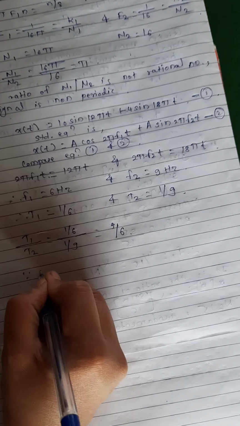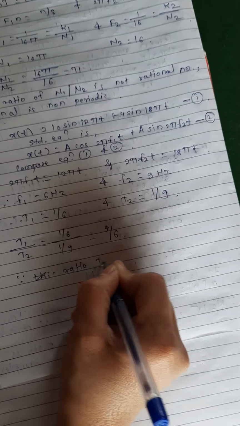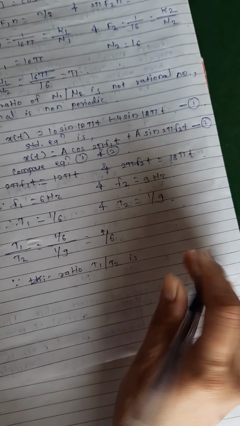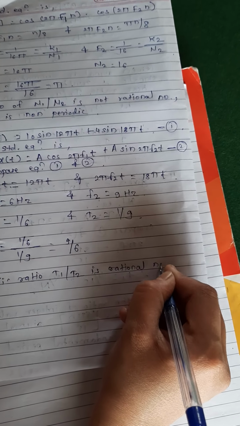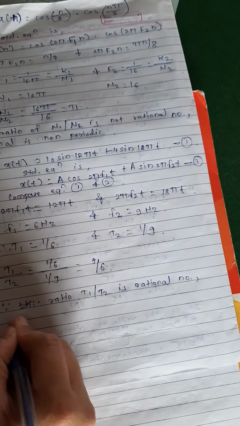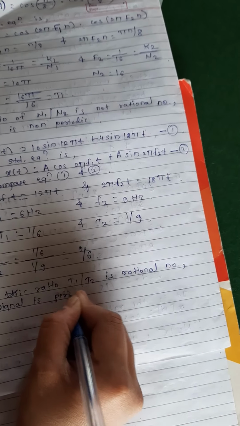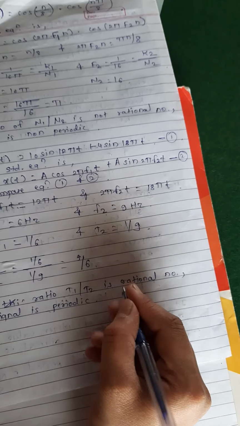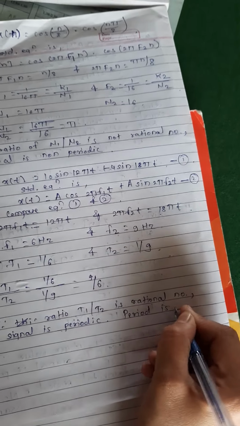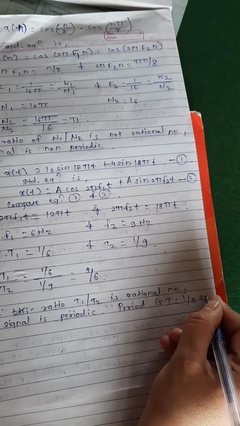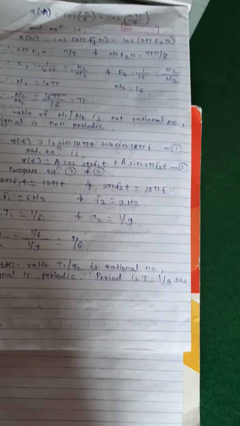We write here: since the ratio t1 by t2 is a rational number, the signal is periodic. So the period is T is equal to 1 by 3 second. So this is the fundamental period.